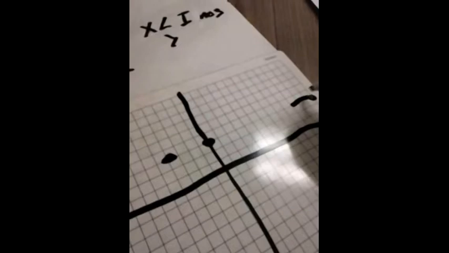So let's put our dotted line. Alright, and there's your answer.